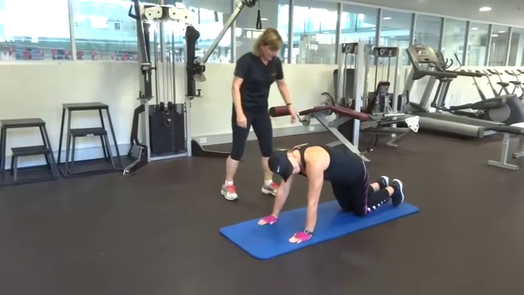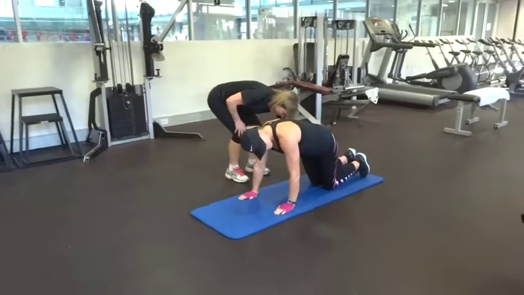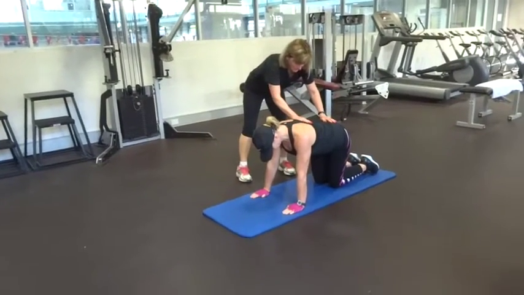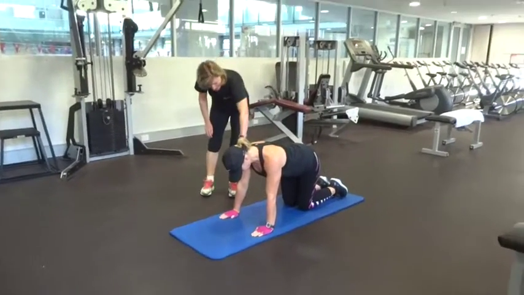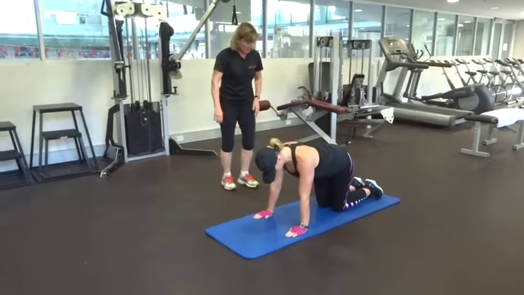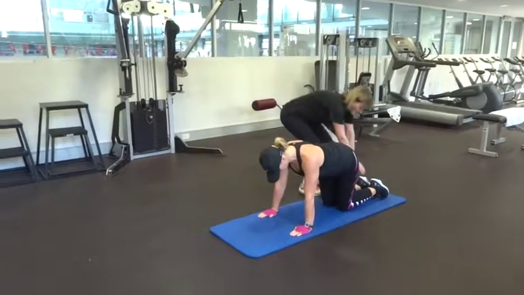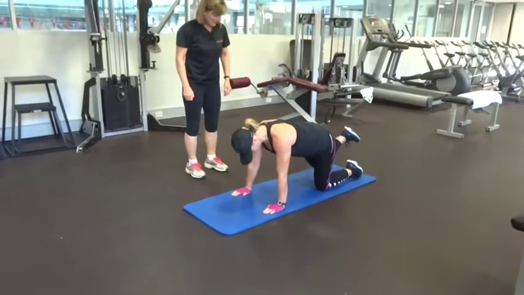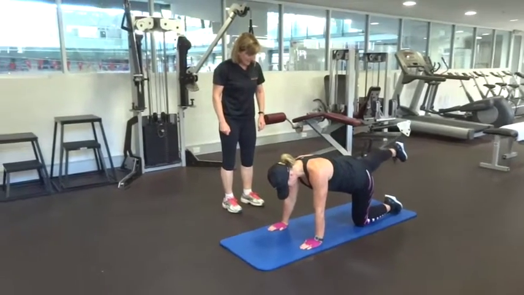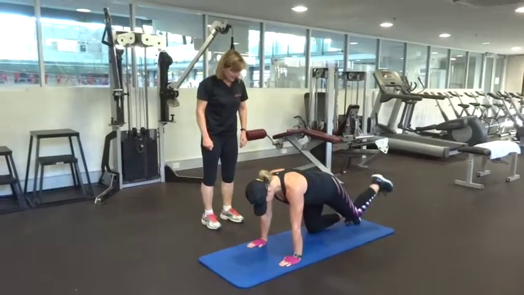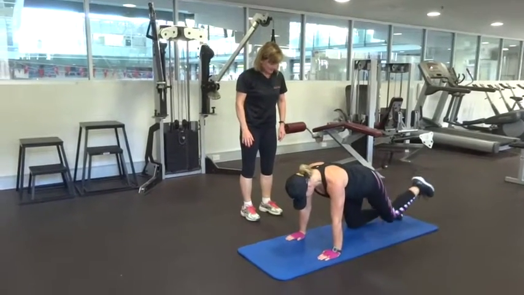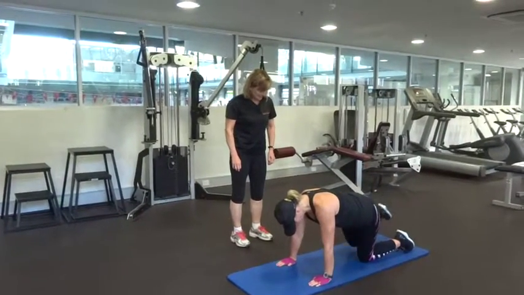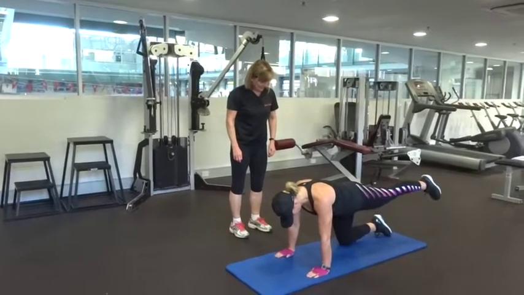All fours. Make sure your knees are underneath your hips, Donna, directly underneath your hips. Back straight in the neutral position. Hands underneath your shoulders. And hip distance apart, just like that's it. Okay, we want to raise our right leg first. And down. Left leg. Down. Right leg. Remember breathing throughout the exercise. Right leg. Left leg, sorry.